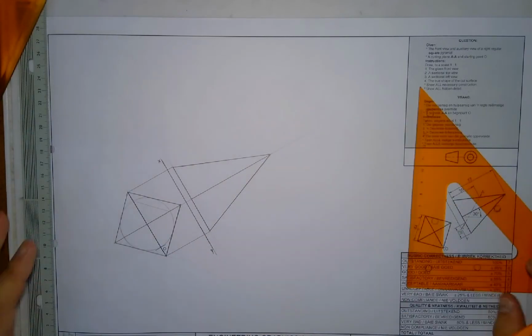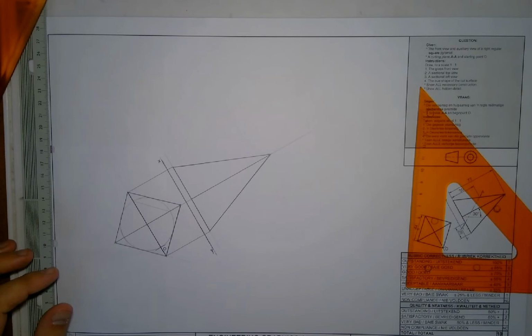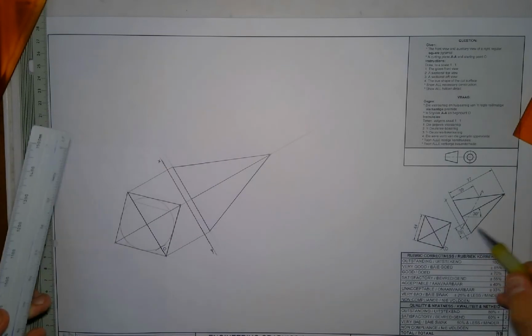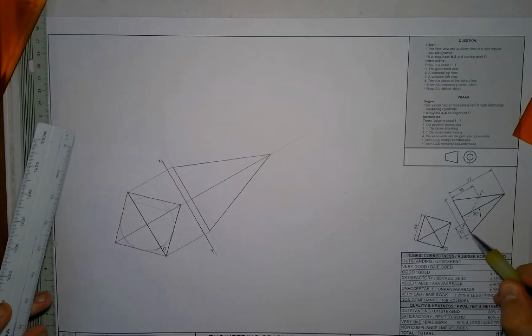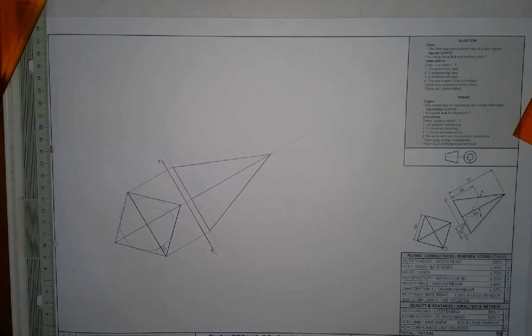Okay, is my given view complete? Why not? Because we need to put in the AA line. Now for the AA line, you can see over there at the bottom is 20 millimeters from this point to the AA line over there. So just go and measure 20 millimeters.